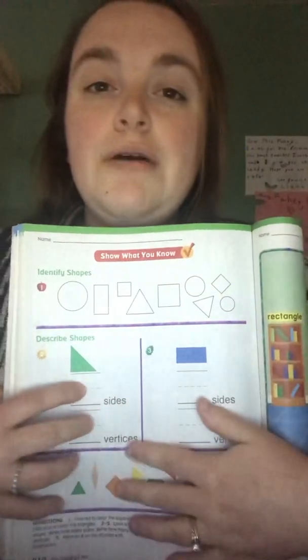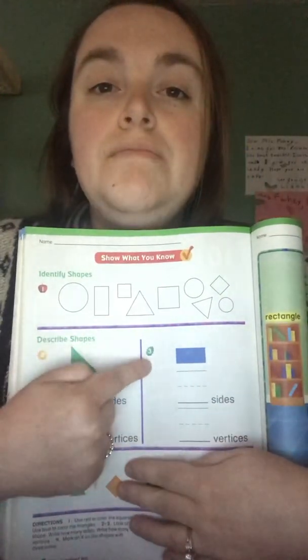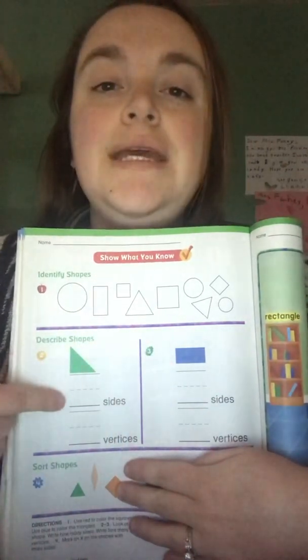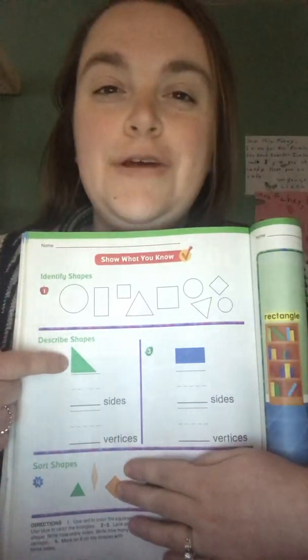Then let's come down to problems 2 and 3. We see a green triangle, and we see a blue rectangle. Count how many sides you see on the green triangle. How many sides does a triangle have? We should know this by now. How many vertices?